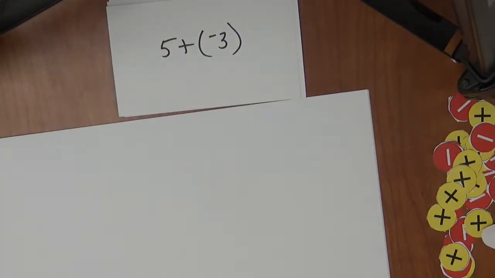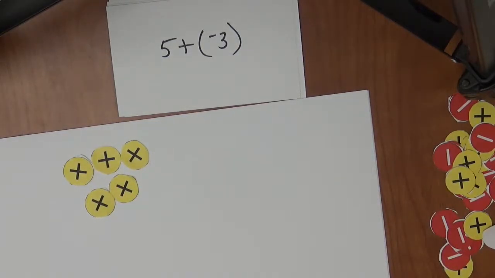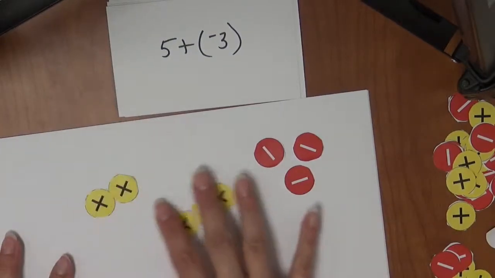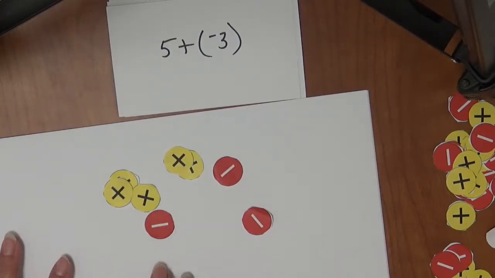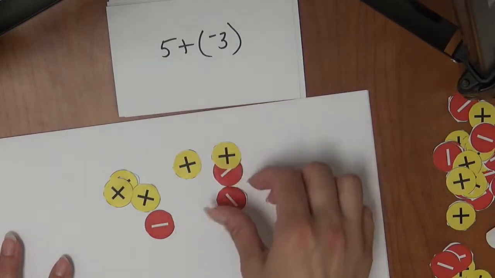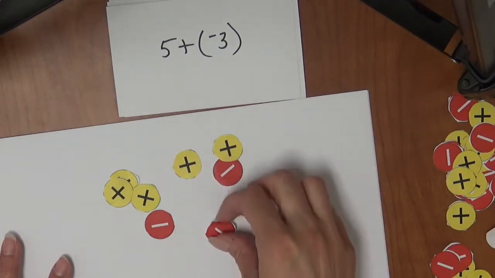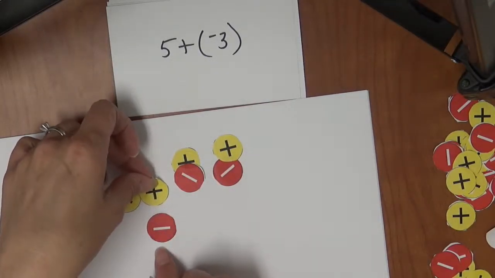This time we're doing 5 plus negative 3. So there's 5 yellows, and I need 3 negatives. Like we talked about in the previous example, I can rearrange these however I want to. I can mix them all up, and I can put them together so that the positives and the negatives make pairs. There's a positive and a negative right here, another positive and negative here, and another positive and a negative here.